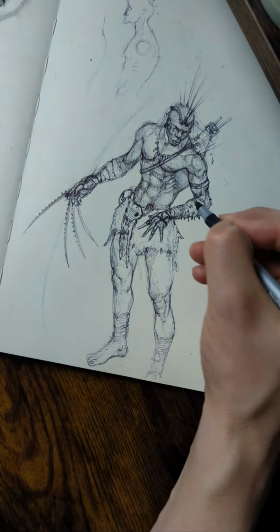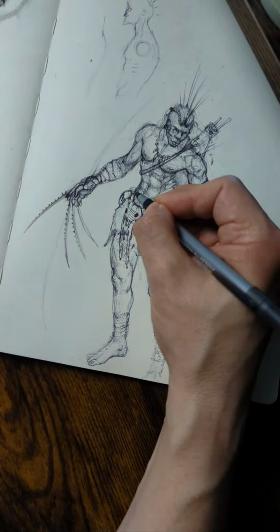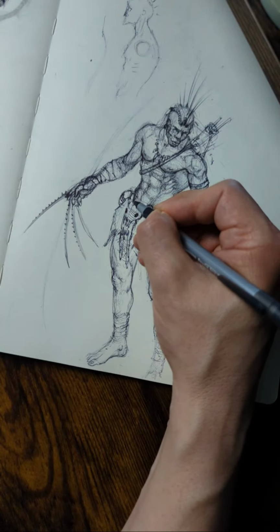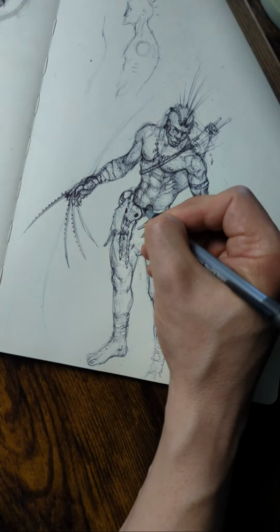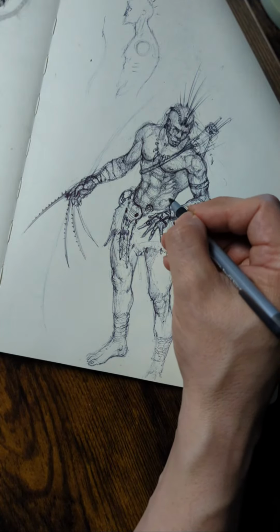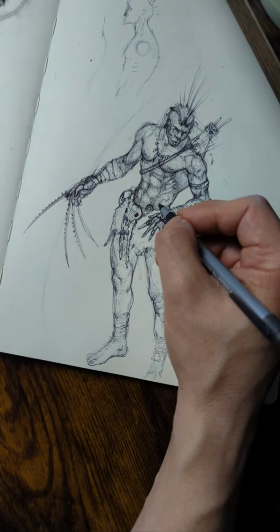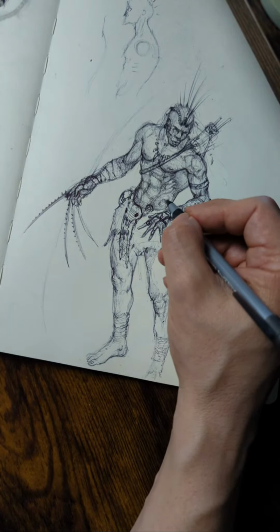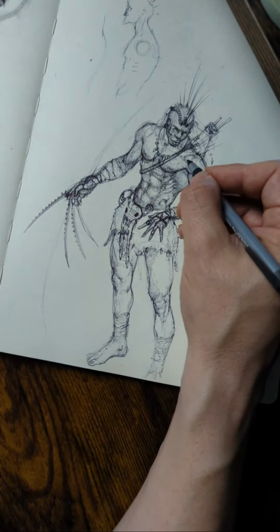Okay, this thing definitely needs better shadow right there. I think what I'll do is just indicate where some tattoos could be. That would be kind of fun. Maybe like on his chest.